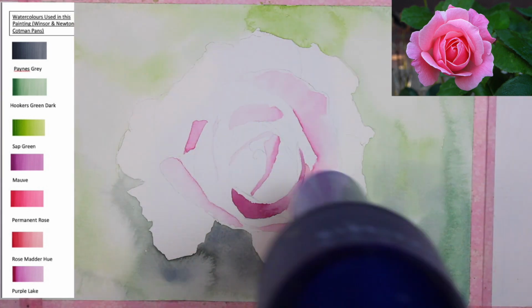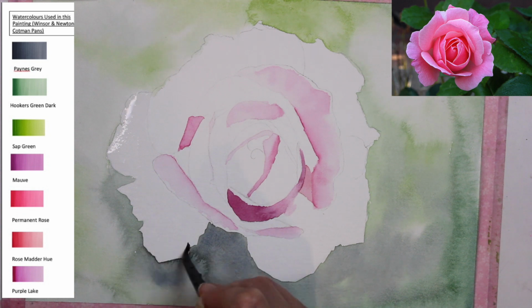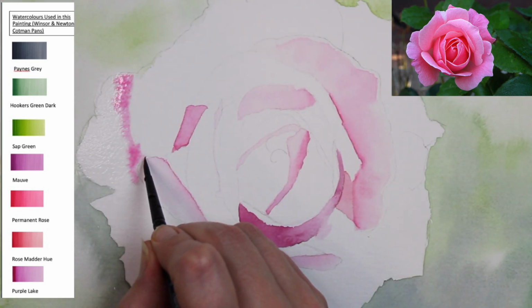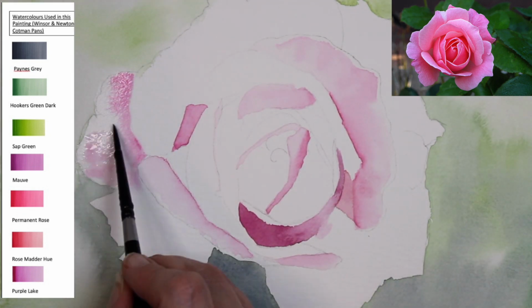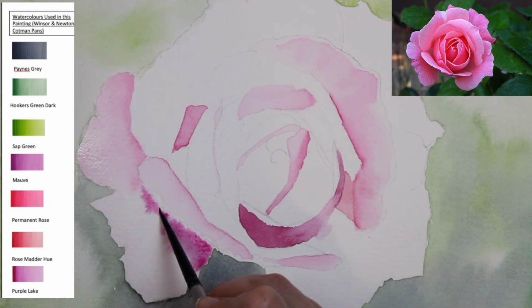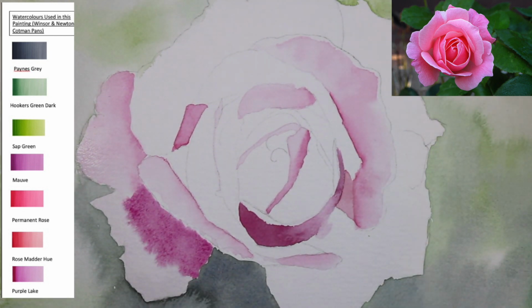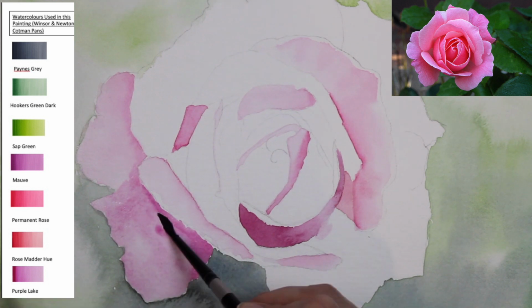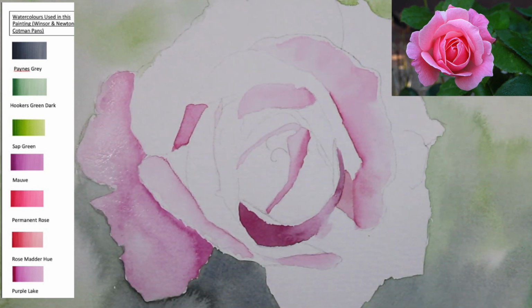Then you will paint clean water onto each petal. As you can see, I have added a tiny amount of the colour, and then I am dragging that onto the lighter area. You will see as you look at the image that there is a darker area, and then as it moves out to the light, it gets lighter. That is creating a 3D effect.